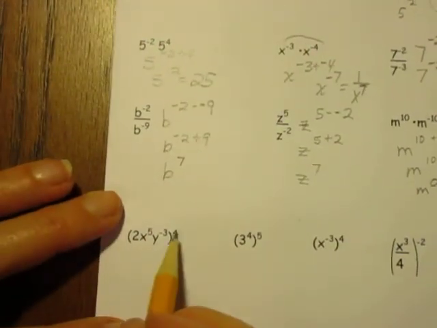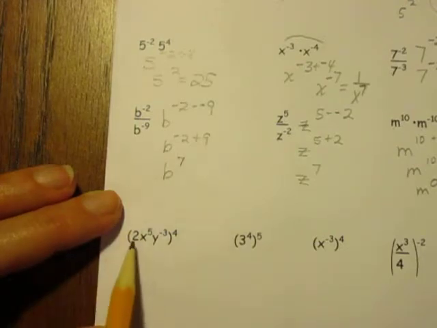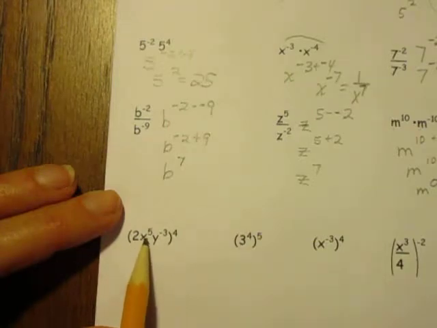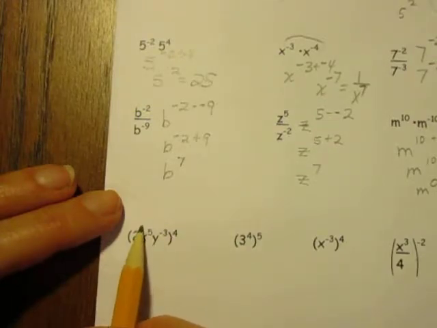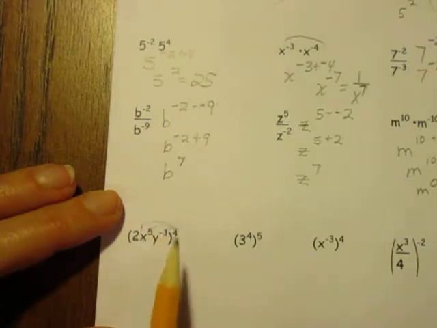Down here, what I want you to recognize is you have 3 different bases in here. The numbers on the baseline, whether they're a number or a variable, those are bases. You've got a base of 2, base number of x, base number of y. The x and the y have exponents. So this is like 2 to the 1st power. So I have to make sure that I apply this 4th power to all 3 of these bases.